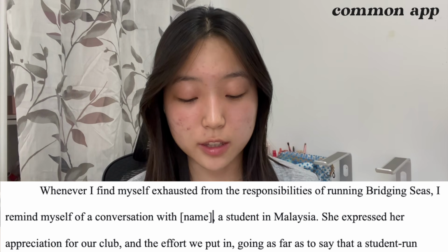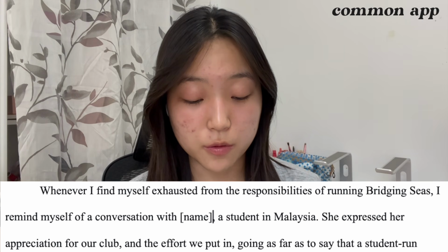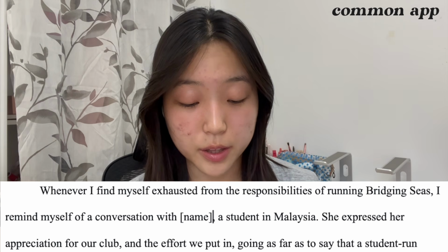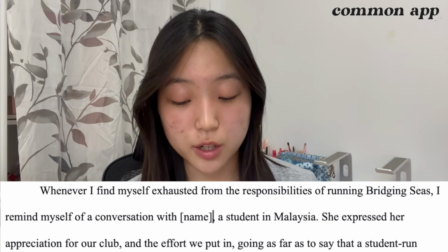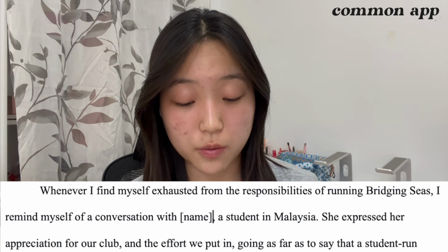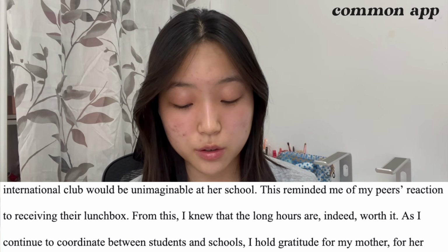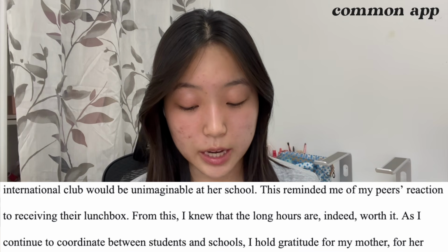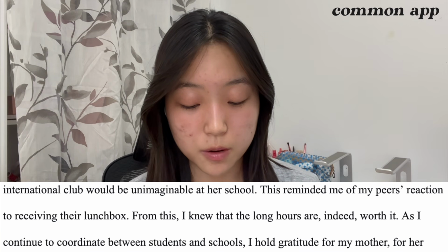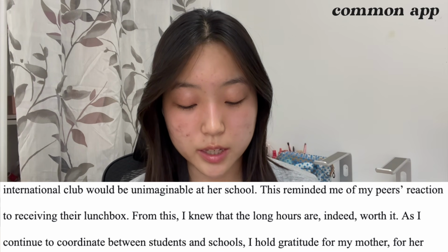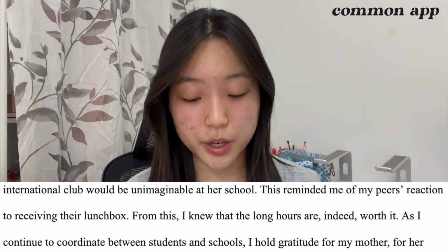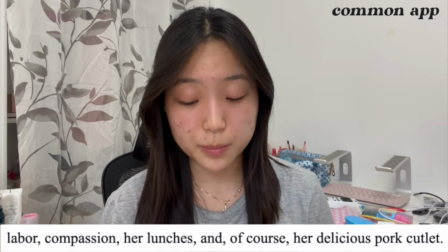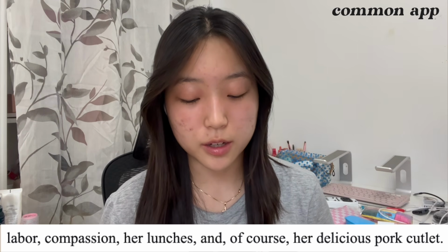Whenever I find myself exhausted from the responsibilities of running Bridging Seas, I remind myself of a conversation with a student in Malaysia. She expressed her appreciation for our club and the effort we put in, going as far as to say that a student-run international club would be unimaginable at her school. This reminded me of my peers' reaction to receiving their lunchbox. From this, I knew that the long hours are indeed worth it. As I continue to coordinate between students and schools, I hold gratitude for my mother, for her labor, compassion, her lunches, and of course, her delicious pork cutlet.